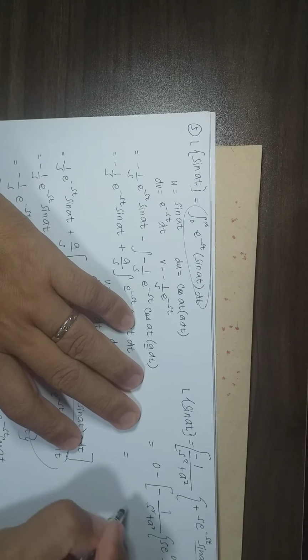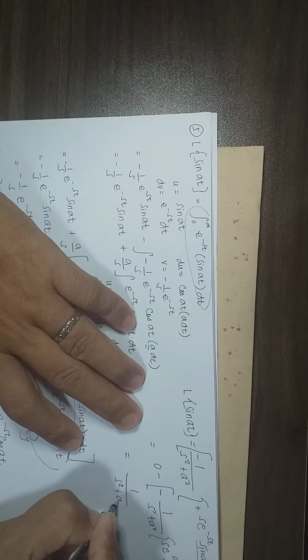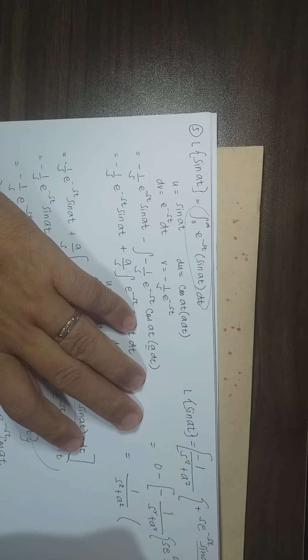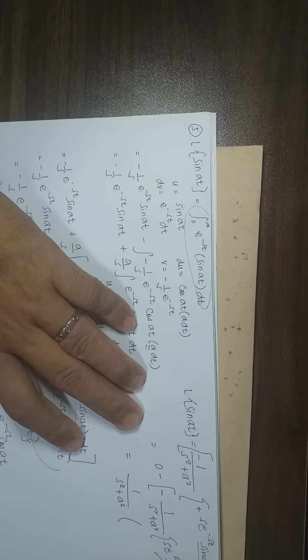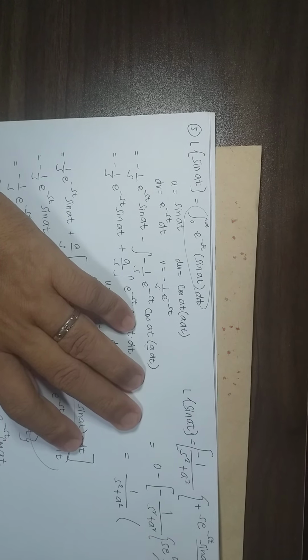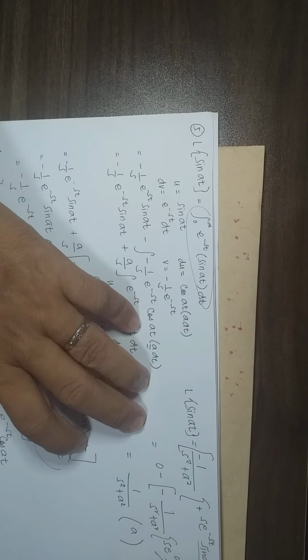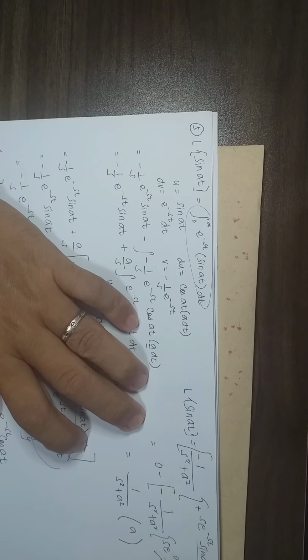So we have negative is positive, 1 over s squared plus a squared times sine 0 is 0. Okay? Cosine 0 is 1. So we have a, may tira tayong 1. e to the 0 is 1. a times 1 times 1 is a.